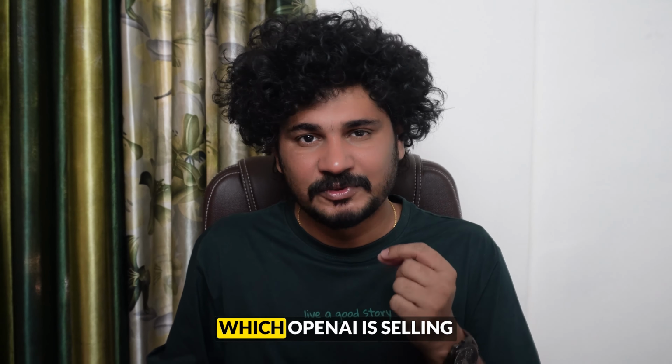Sounds amazing, right? But it does raise an interesting question. How are they covering the server cost? Running an AI model like this is not at all cheap. It needs super expensive hardware. But still, why are they providing such a model for free? The most logical answer could be data.